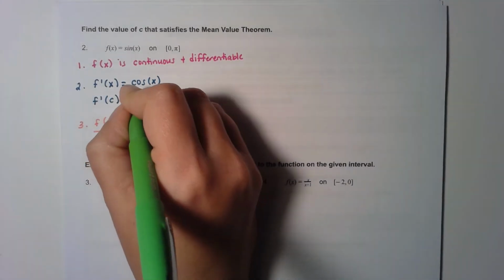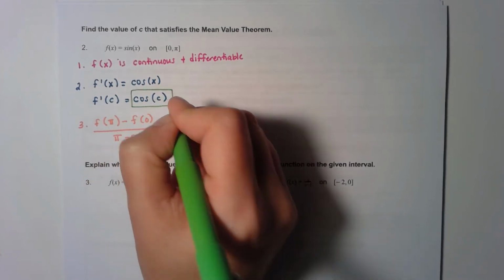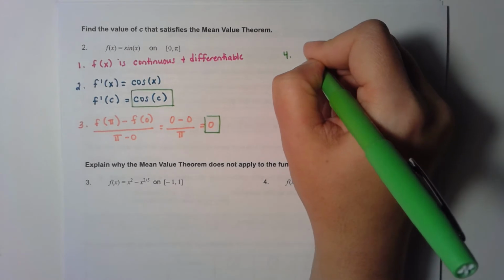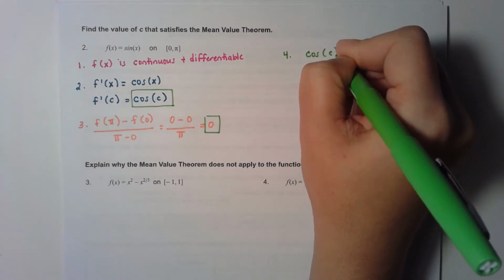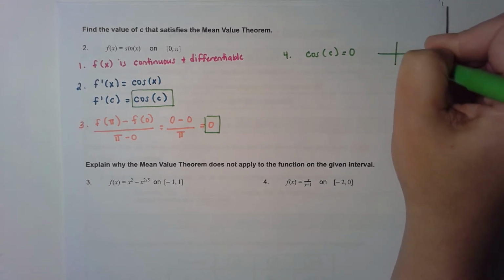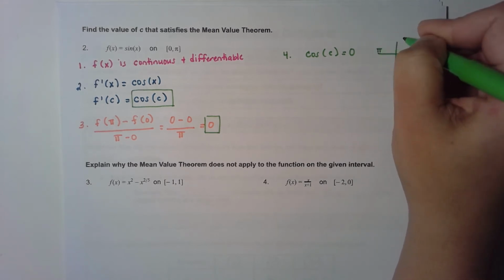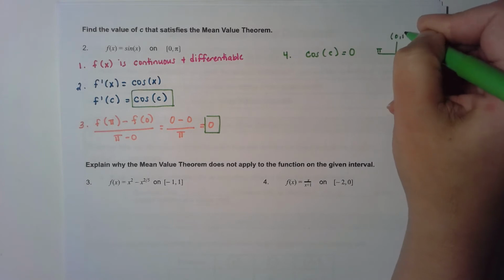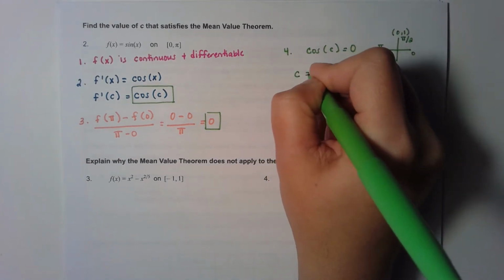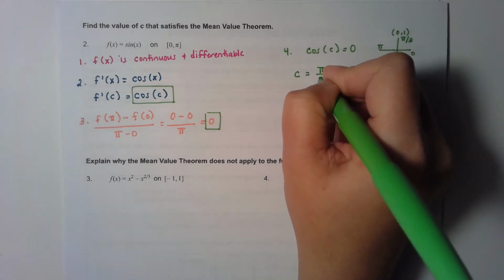And then we're going to go ahead and make an equation. So we're going to let cosine of c be equal to 0, and we're going to solve. If I think about the unit circle, the places between 0 and pi where cosine is 0 is at pi over 2. So that means that the c value is going to be pi over 2.